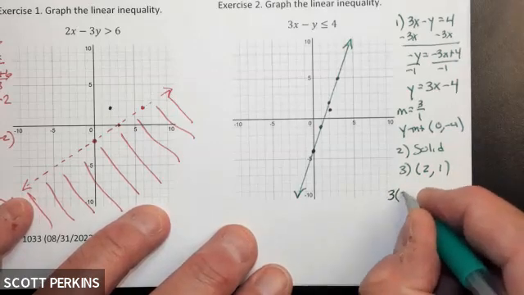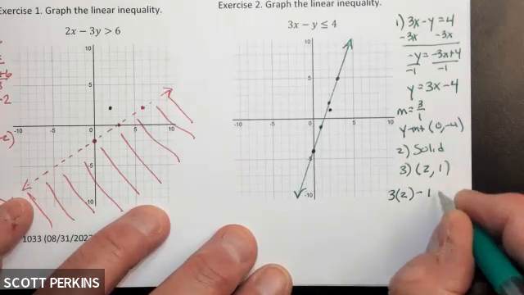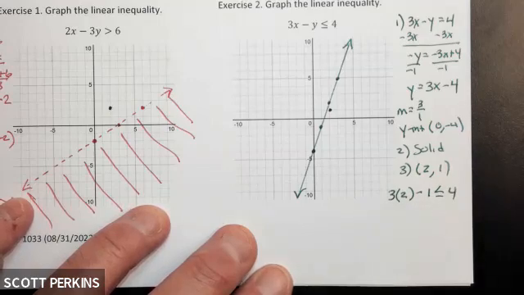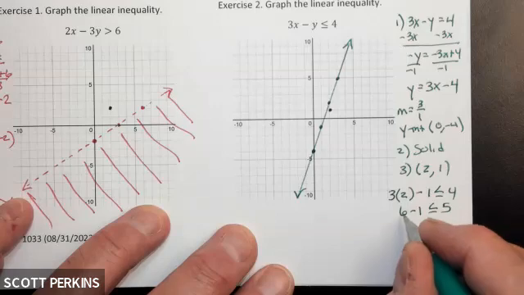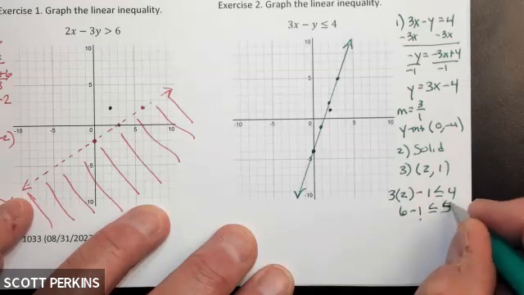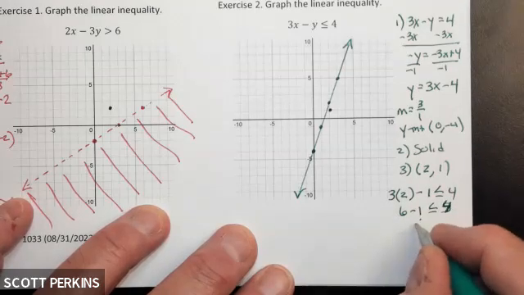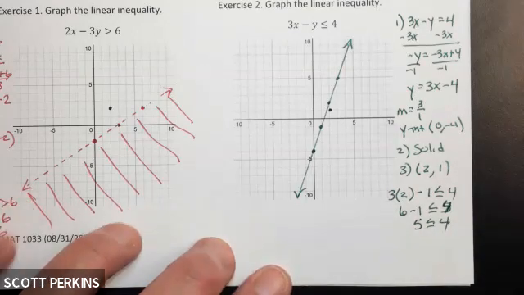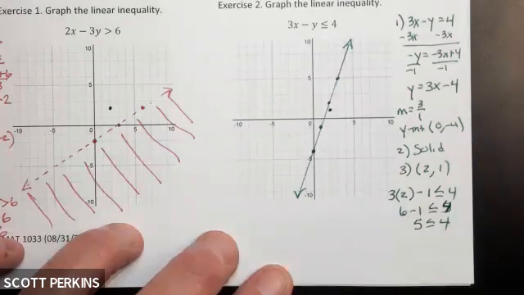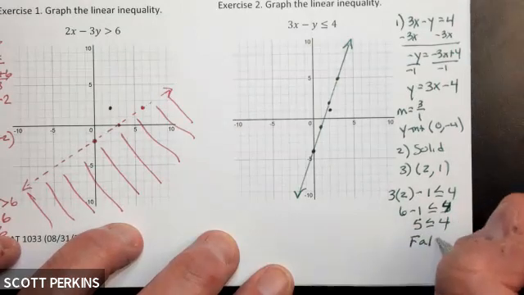I've got 3 times 2 minus 1 is less than or equal to 4, or I want to know if it is. So then I have 6 minus 1 is less than or equal to 4. 6 minus 1 is 5, less than or equal to 4. Is 5 less than or equal to 4? No. If it is, then let's swap wallets, okay? That's false.